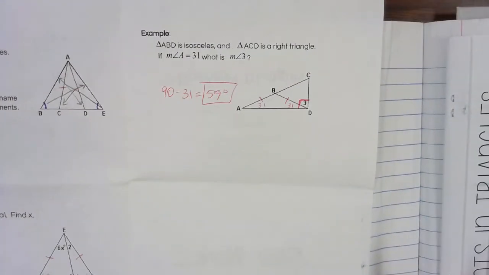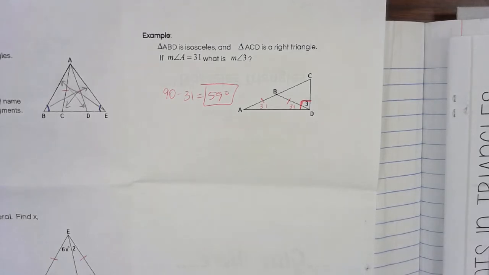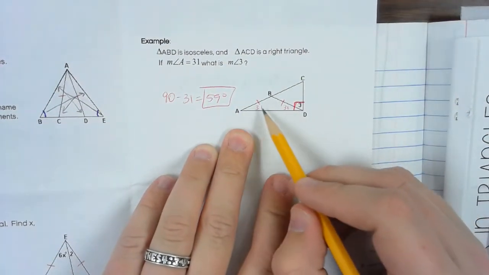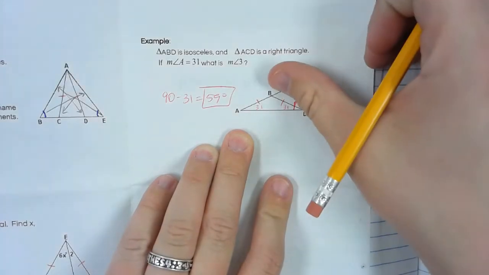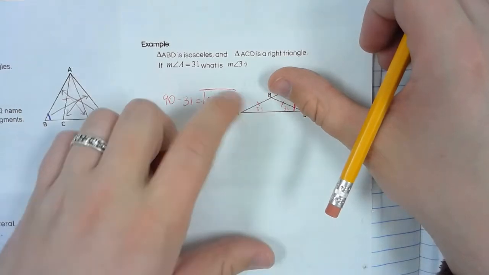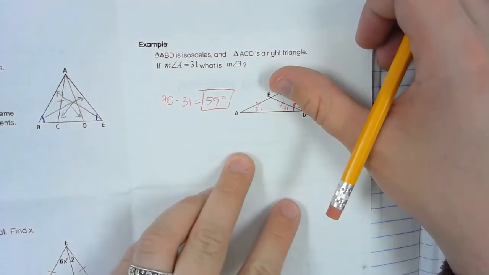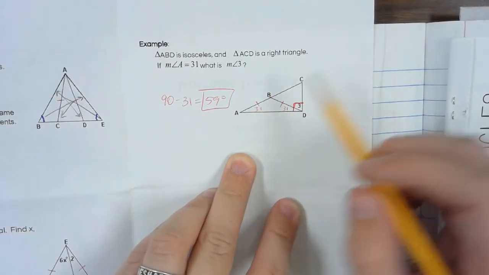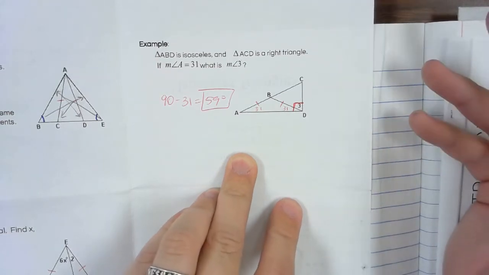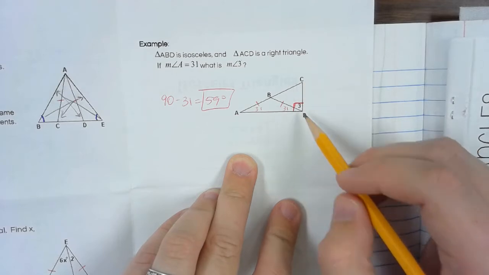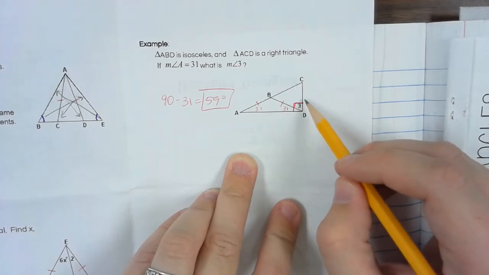Okay, let's look at this one. The triangle ABD is isosceles, and triangle ACD is a right triangle. So we've got two triangles. Triangle ABD right here. Now, normally I say never to assume, but in that triangle, I think it's pretty clear what the two sides that are going to be equal are, AB and BD. And then we're also told triangle ACD is the right triangle. So this is the whole thing. And again, I don't want you to ever assume something to be true, but if we're looking at angles ACD and CDA, I think it's pretty clear this has got to be the right angle.